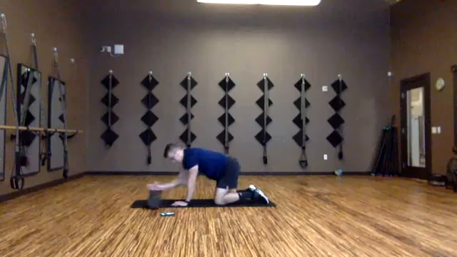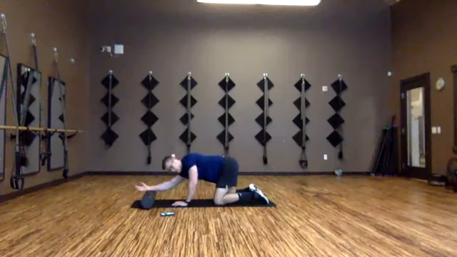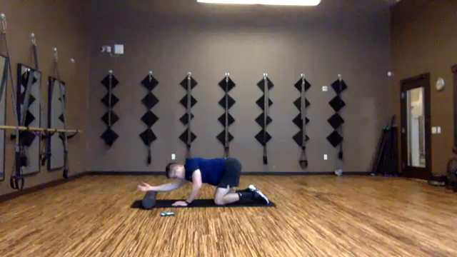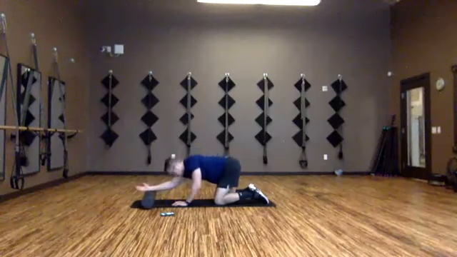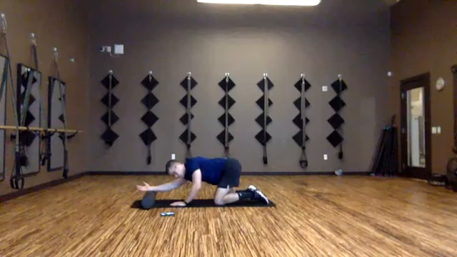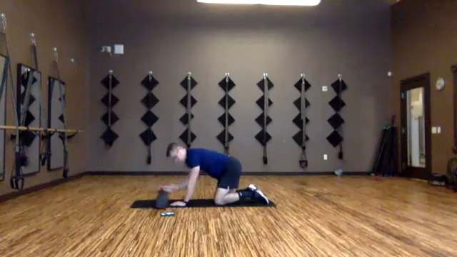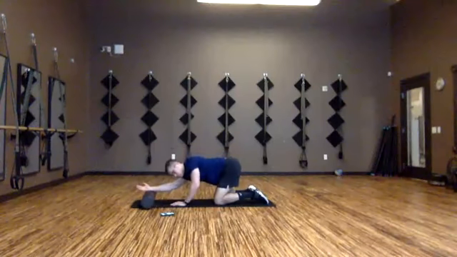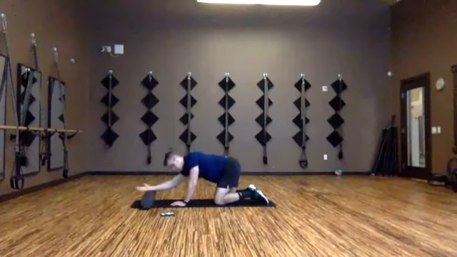Some of you may feel a pinching sensation in the top, in the front of the shoulder. If that's the case, stop doing this. All right, it's not what we're looking for. Should feel a nice stretch in that lat or kind of underneath the armpit area. Do one more, and then we're gonna switch.